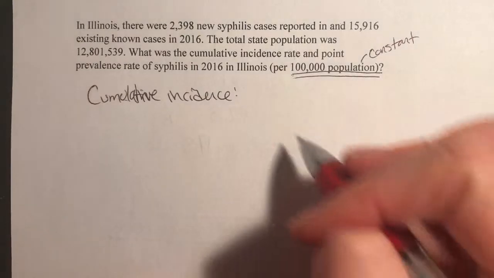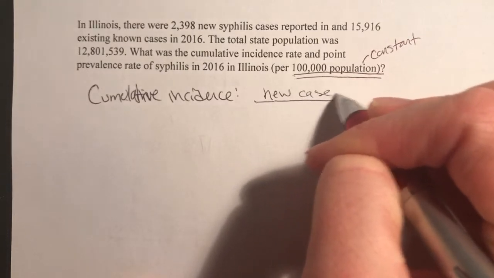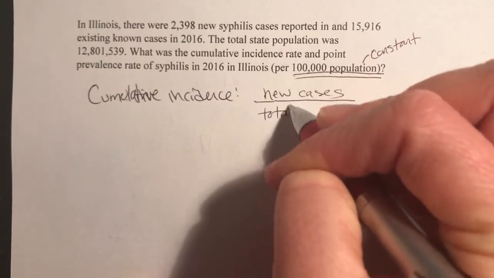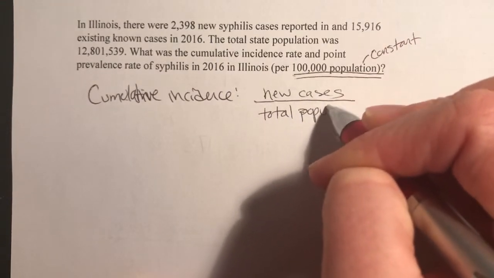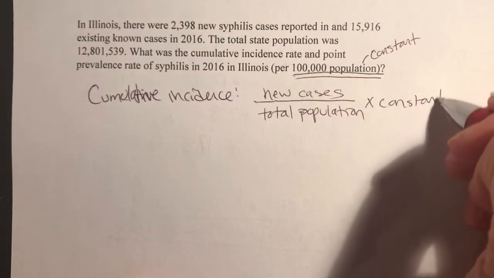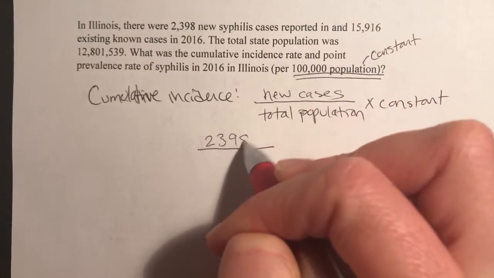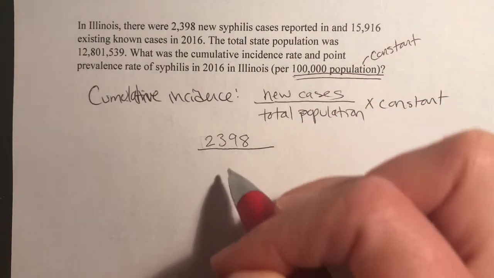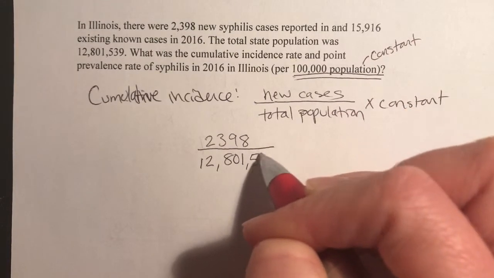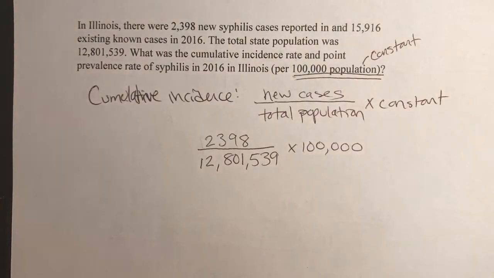So for our cumulative incidence, we're looking at new cases divided by the total population, or the total number of people who were at risk during the time period, times our constant. So here we're looking at 2,398 new cases of syphilis divided by our total population of 12,801,539, and then we're going to multiply by our constant of 100,000.